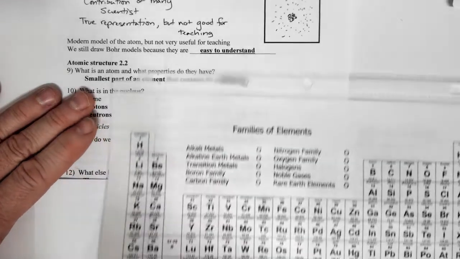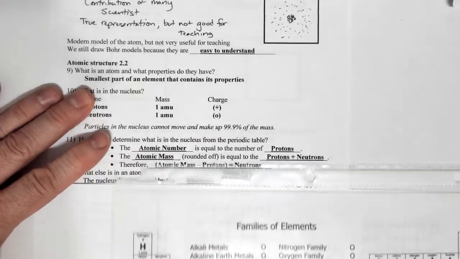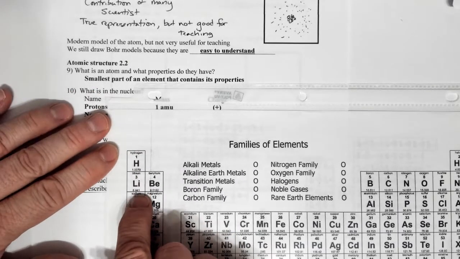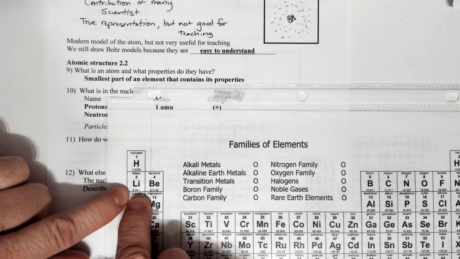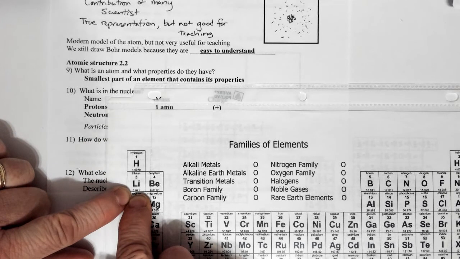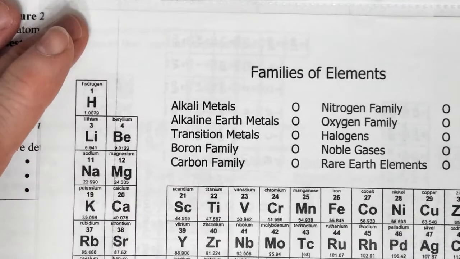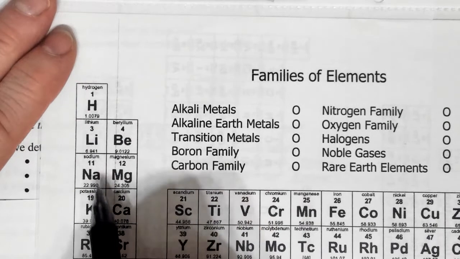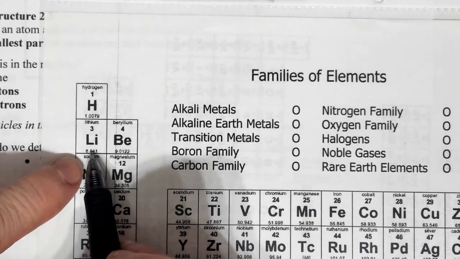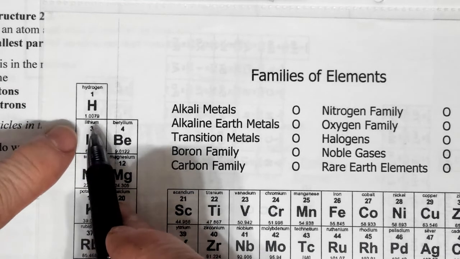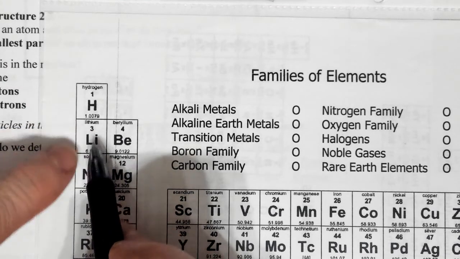So let's just do a quick example. Let's say that we have lithium, okay, and lithium's mass right here is listed as 6.94. I'll zoom in here so you can see that, we have 6.941, so that's close to 7, but it has 3 protons, so 7 minus 3 gives me 4.